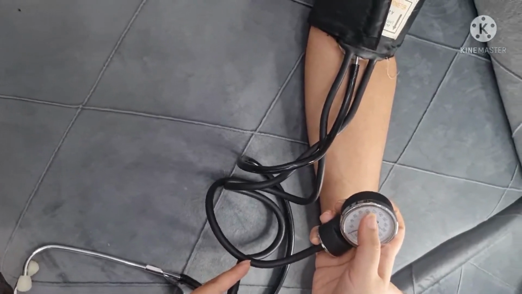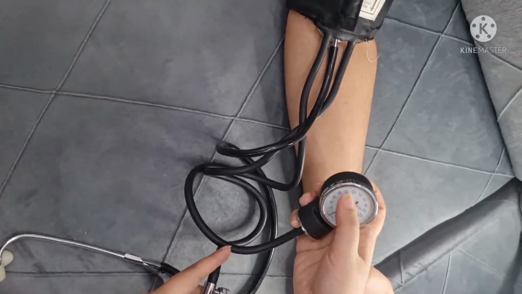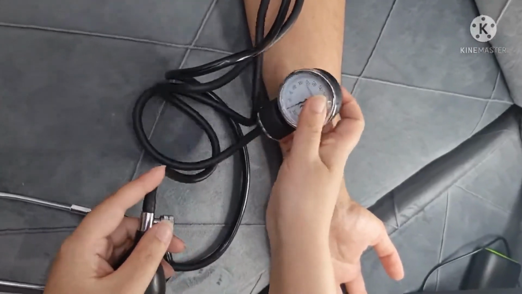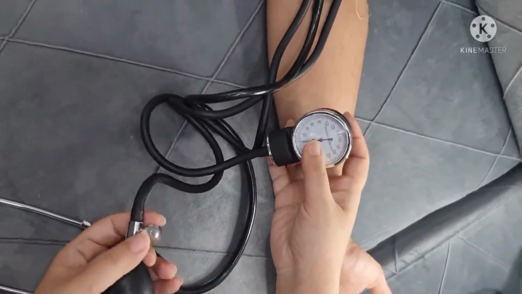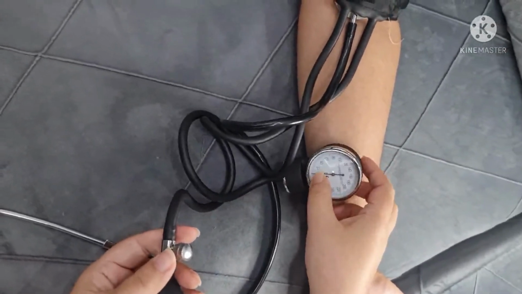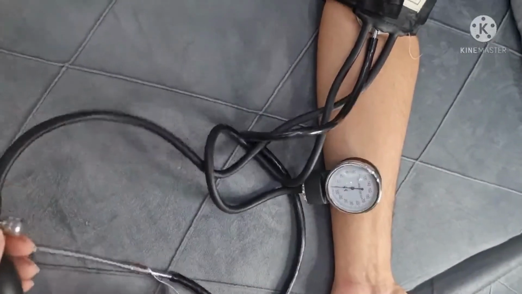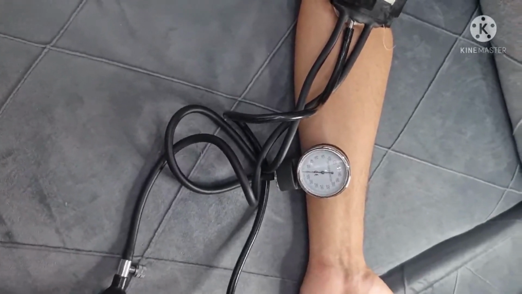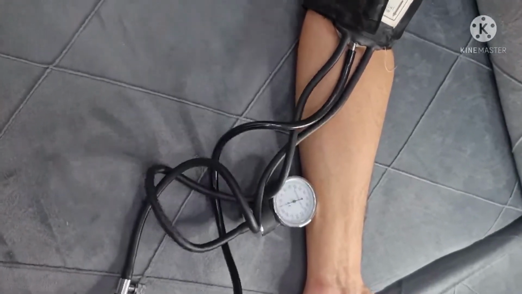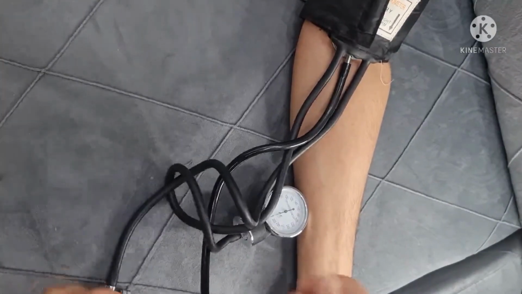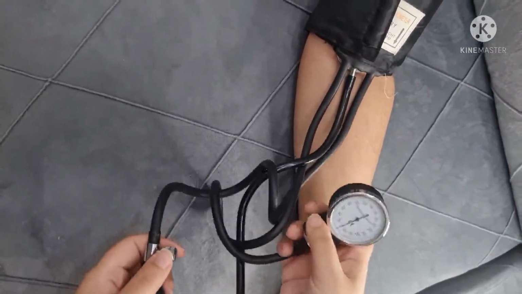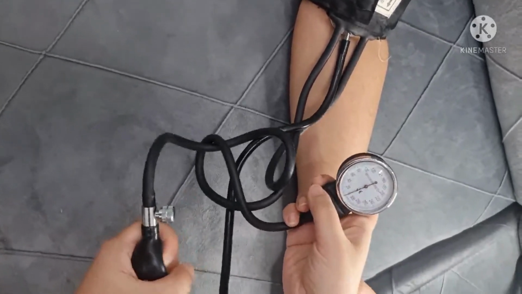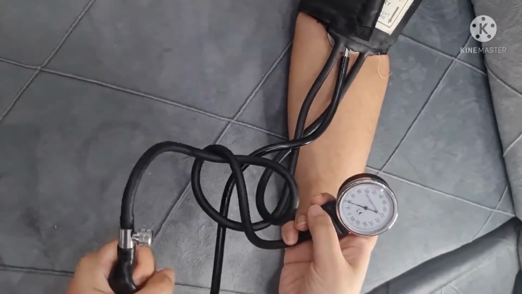We must add 30, so it will be 140. We will inflate the BP cuff until 140, and we will hear the sounds of the blood through the stethoscope. So now we can check. We will inflate until 140, and slowly we will reduce.